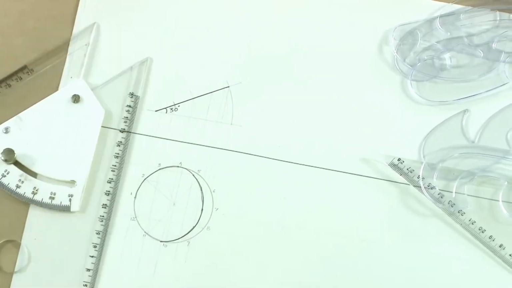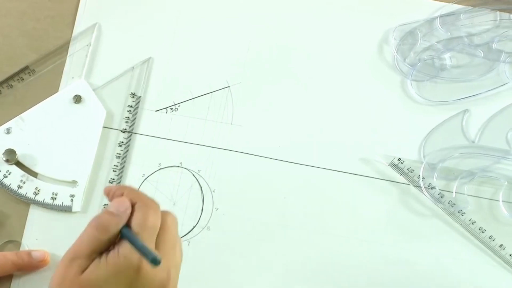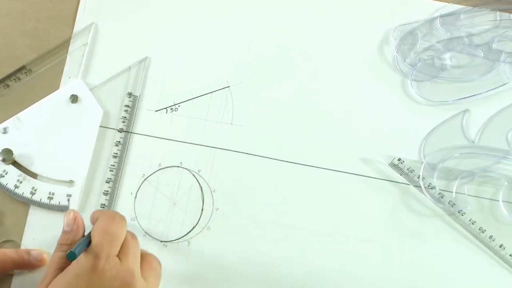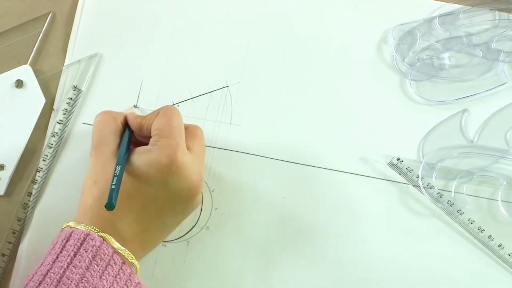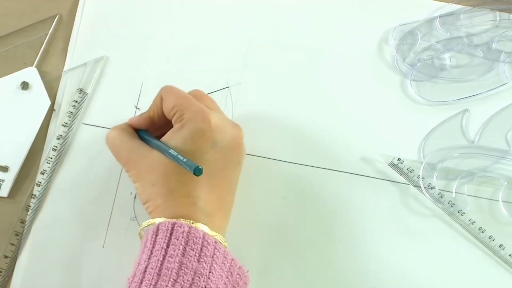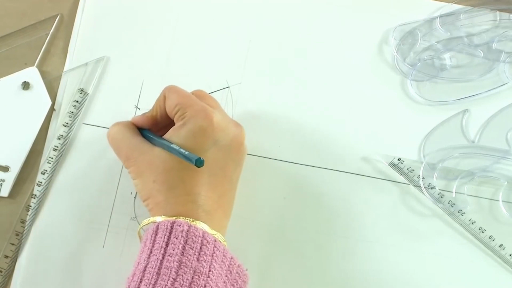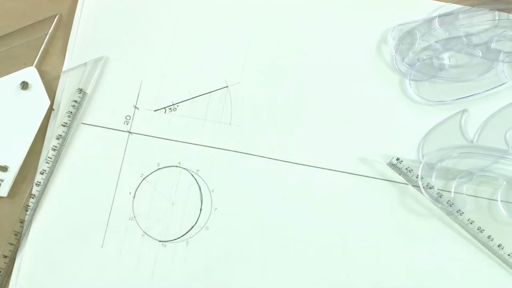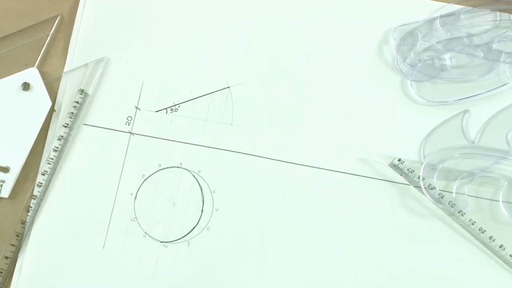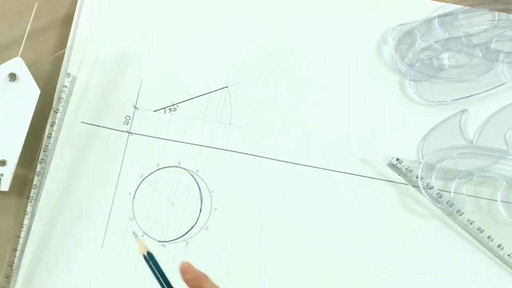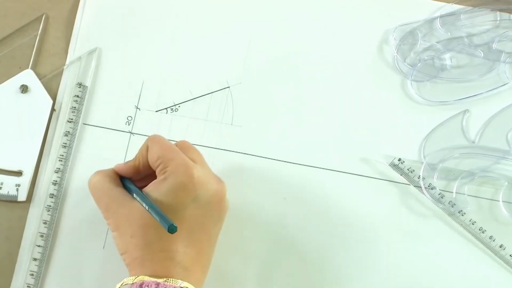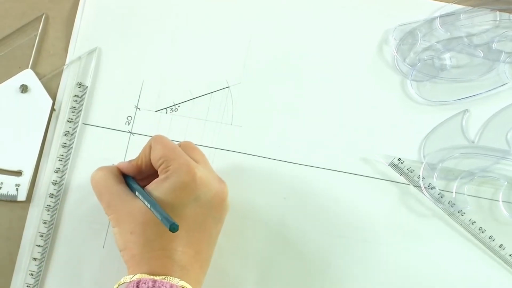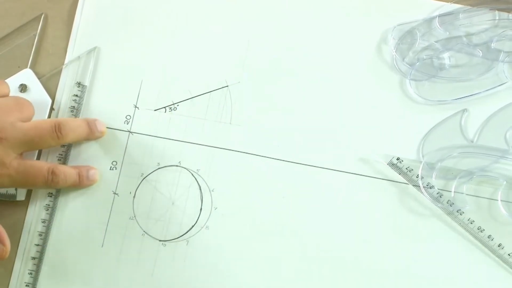So it is located at 2 centimeters above HP, which is fulfilled here, and then its center is 50 mm in front of VP, which is what we get here.